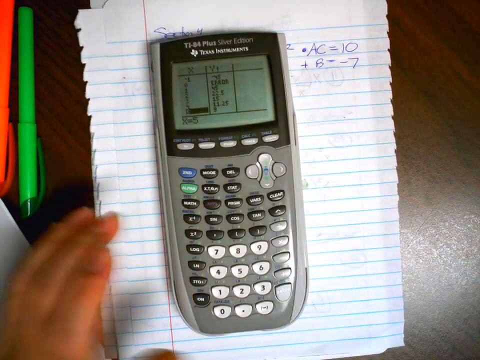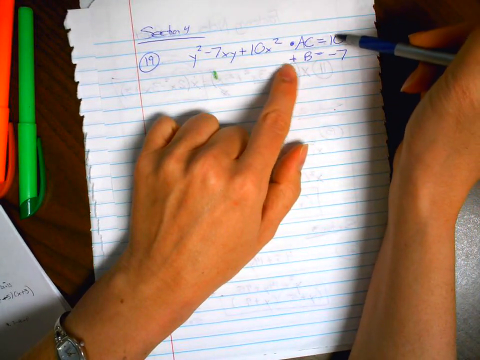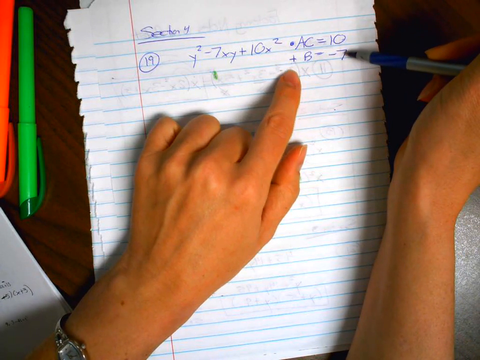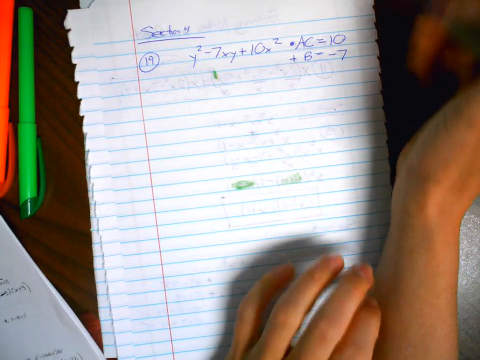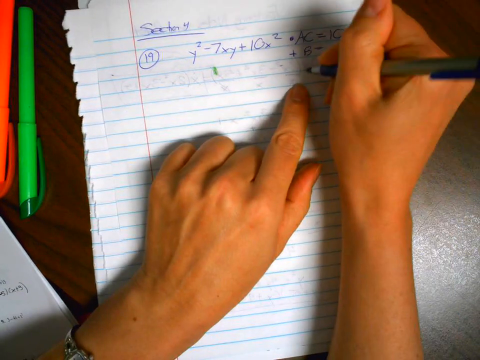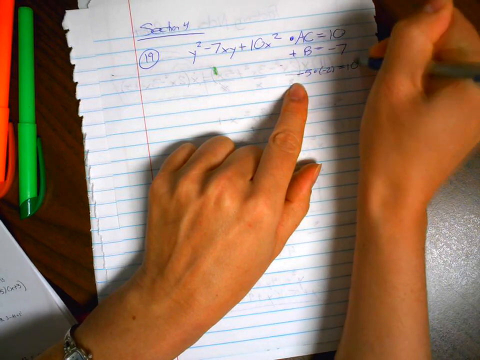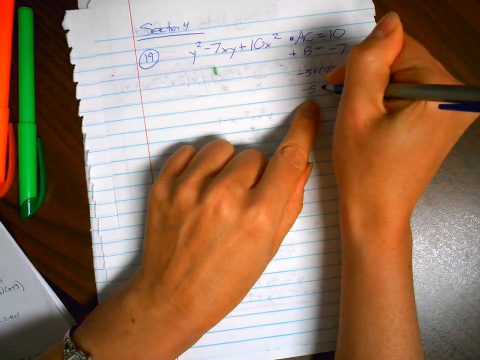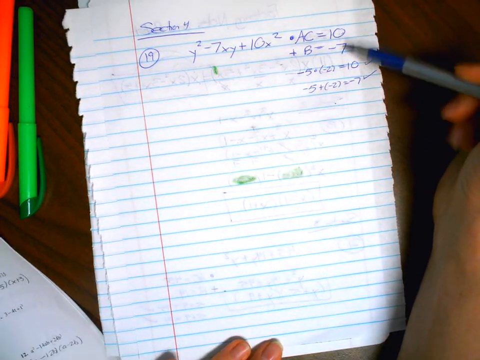Again, if you have a hard time doing this, do it in your calculator. But at this point, you might see that I know 5 times 2 is 10. But 5 plus 2 is not negative 7. So that's not going to work. But think about, what if I had negative 5 and negative 2, right? Negative 5 times negative 2 is positive 10, which is what I want, because a negative times a negative is a positive. And negative 5 plus negative 2 is negative 7. So these check out. So make sure you are paying attention to your signs.